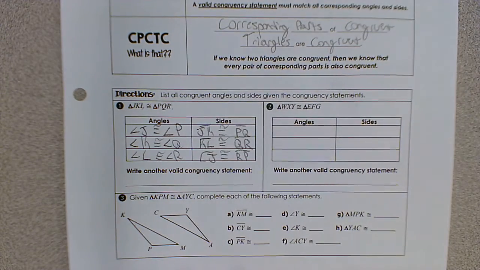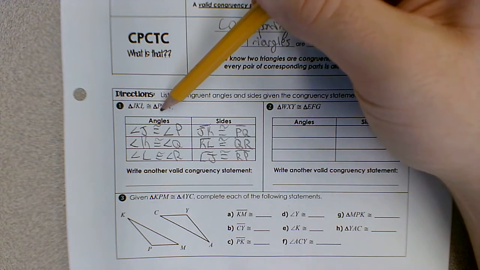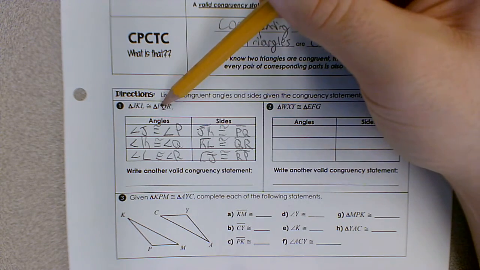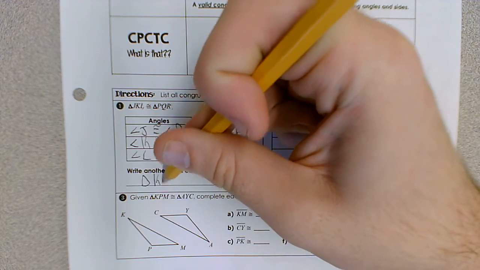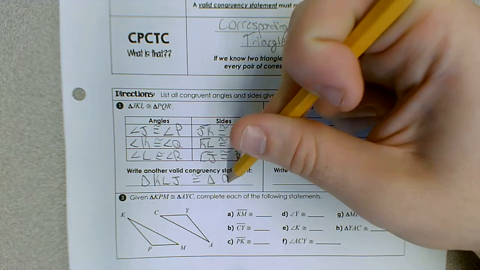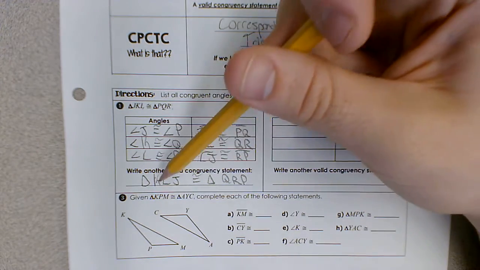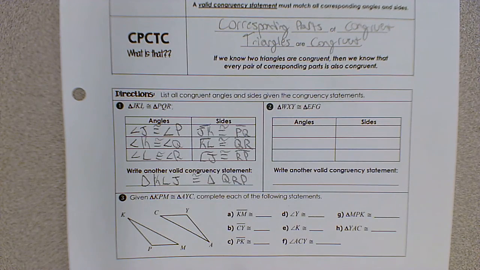I can also make a new statement about the entire triangle. Instead of doing JKL is congruent to PQR, I can start with a different letter. KLJ is congruent to QRP. Triangle KLJ is congruent to triangle QRP. This works because all three of my corresponding angles are still in the same relative position.